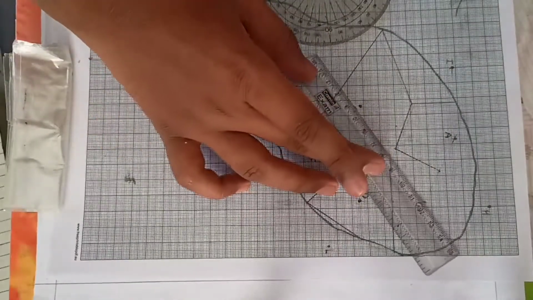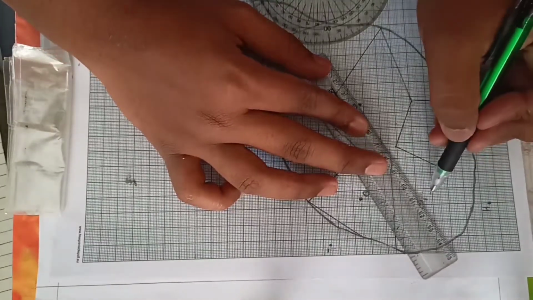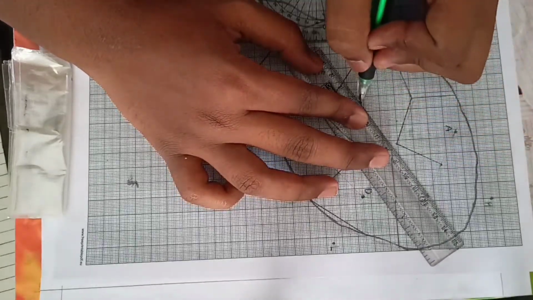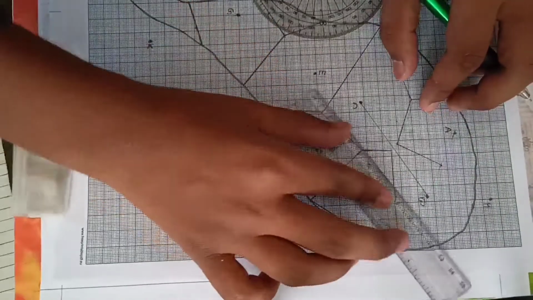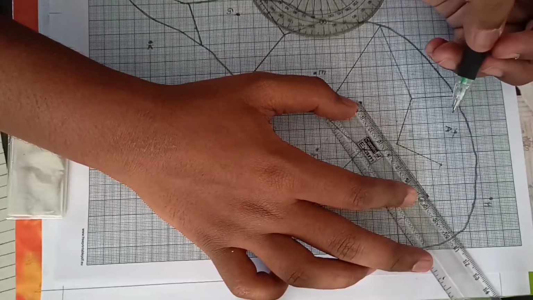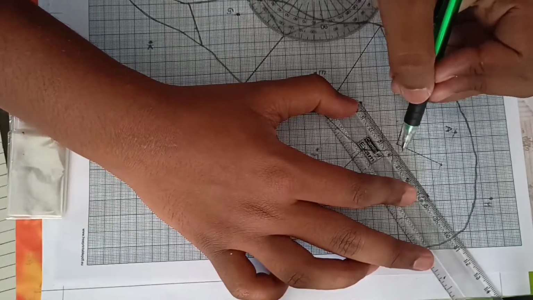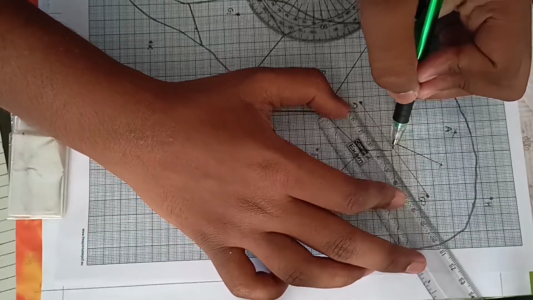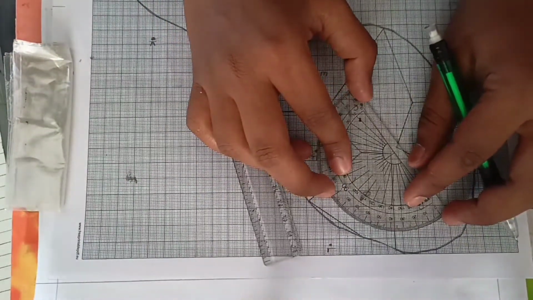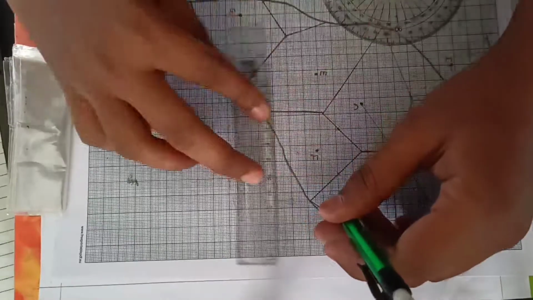Now it's time to interconnect, it's time to connect these two lines, line B and line C. So its intersecting point is 7.5. It's totally 7.5. So 3.5, 3.7. So it is nearly here. This is the exact center. Here 90 degree.